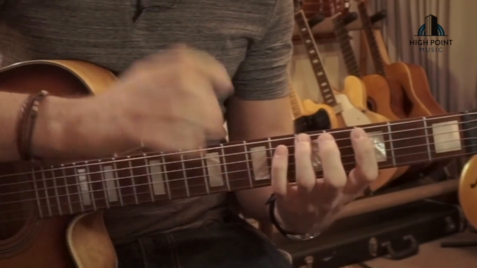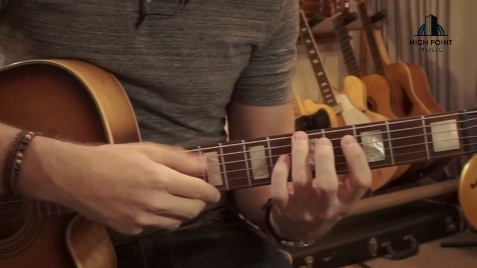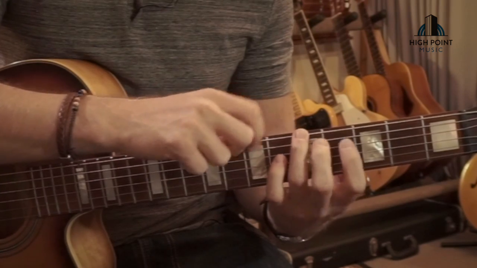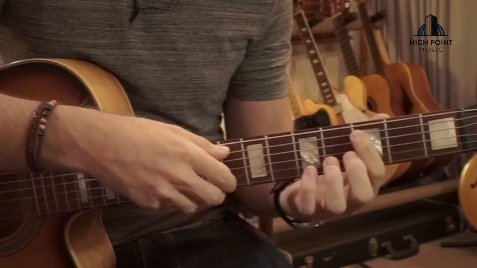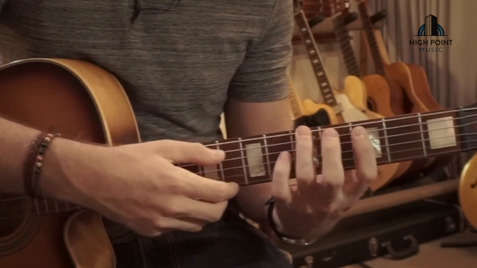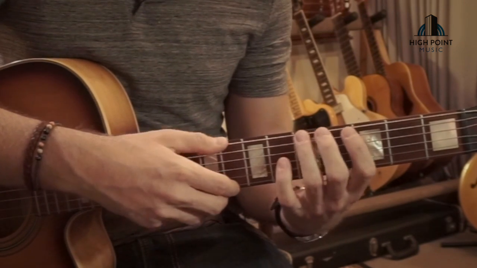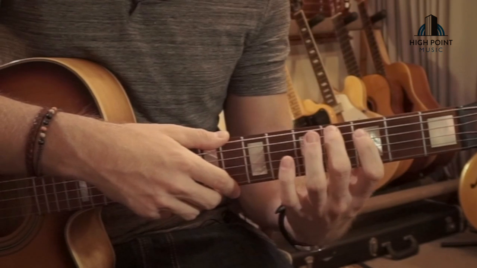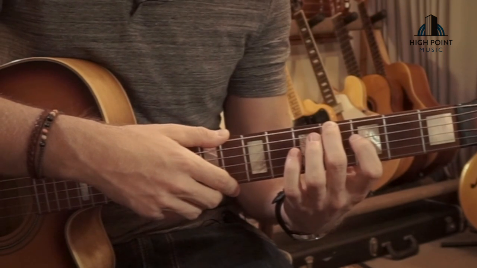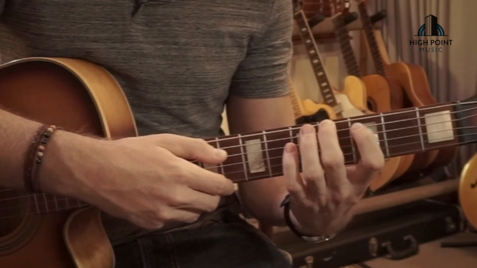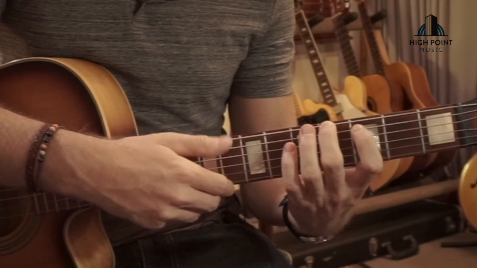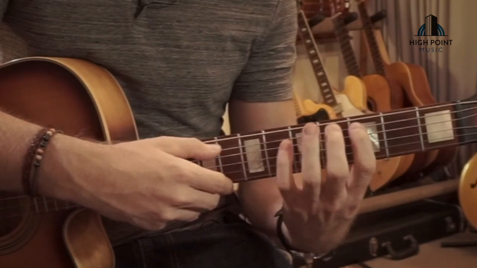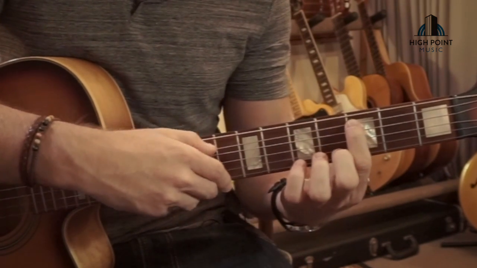So the riff, the first half of that, we've got 1, 2, 3, 4, 5. So that's going from the 5th fret on the E string there to the 3rd fret on the A string. So 1, 2, 3, 4, 5. And then our second finger comes back to the 4th fret here. 6, 7, 8, 9, 10.